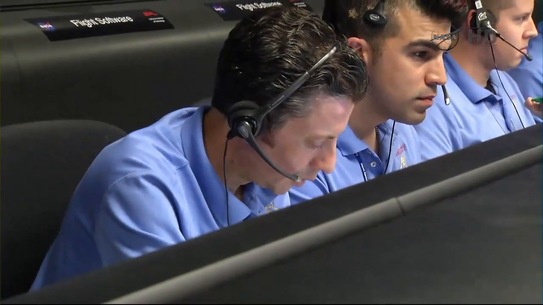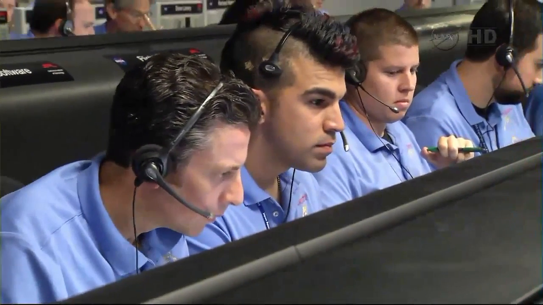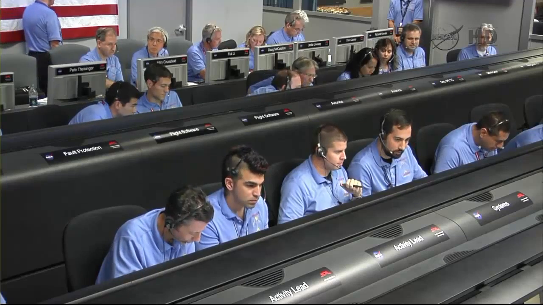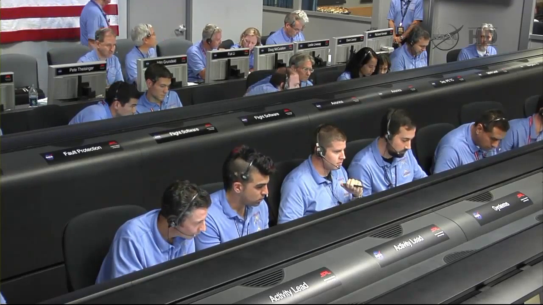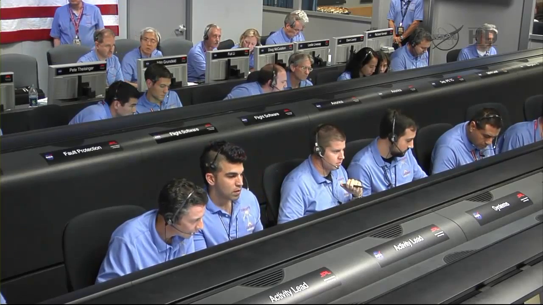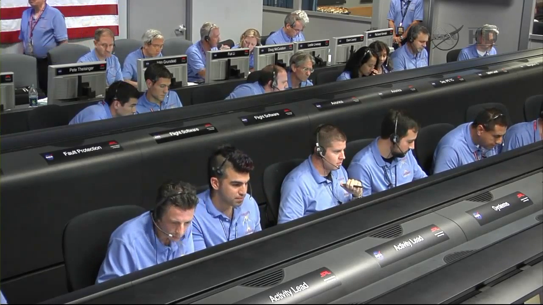The vehicle's power changes in preparation for cruise stage separation. It's going to cut loose the cruise stage and all that solar array that's been powering us through all of cruise. Pyro firing cards are now powered on. Go ahead, EDL com.